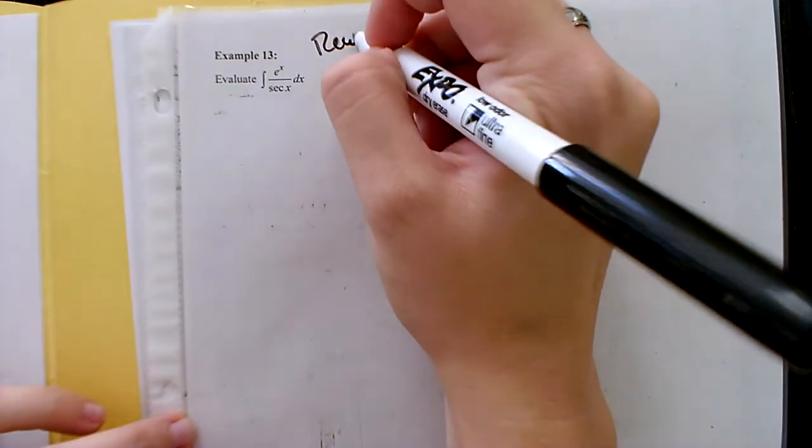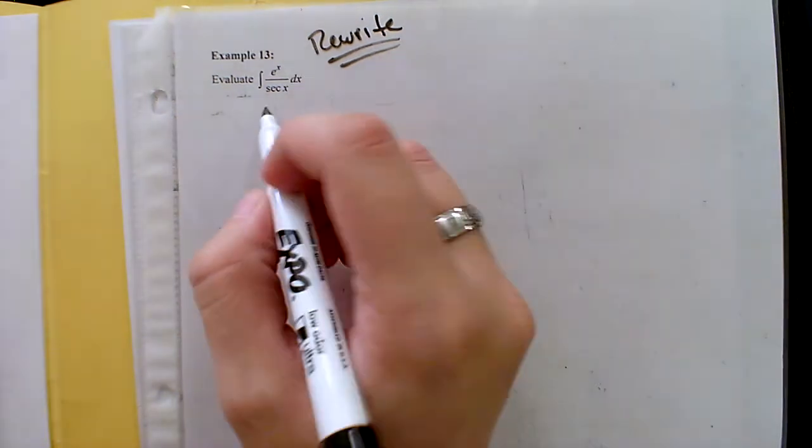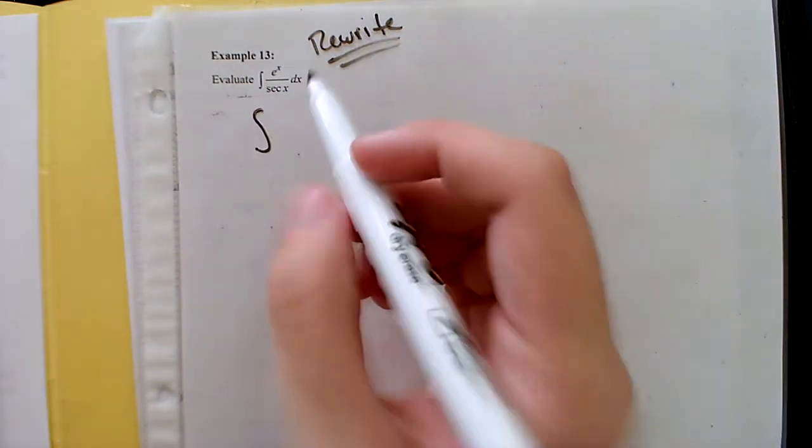but this is not representing the by parts kind of setup. So we can just rewrite it. We're going to rewrite it, okay? Because by parts is always multiplying two different functions together. And in this case, we're dividing two functions, but you can easily turn division into multiplication. So Caitlin, how might you want to rewrite this?